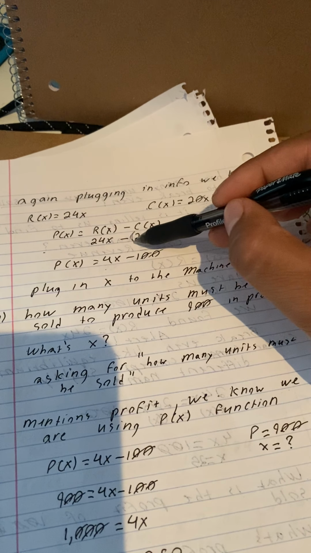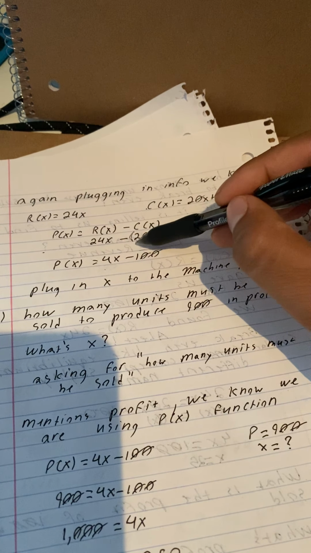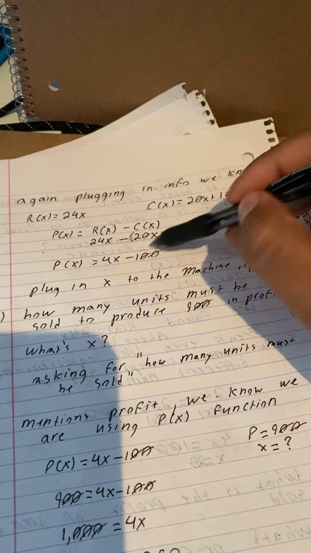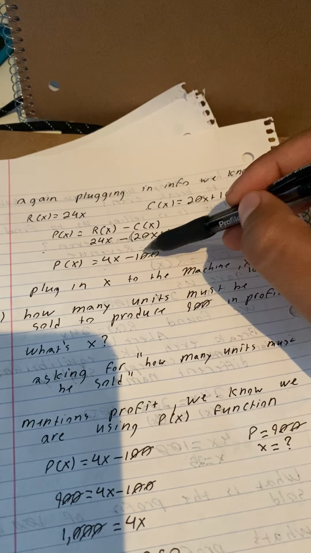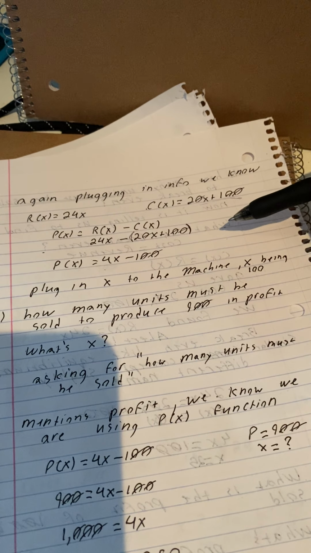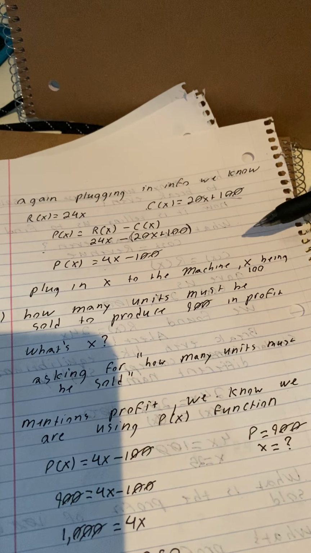This becomes a positive. Well, what's 24x plus negative 20x? Well, that's 4x. And then you have the minus 100, 4x minus 100. That's where the minus 100 comes from. But I hope you know that one.